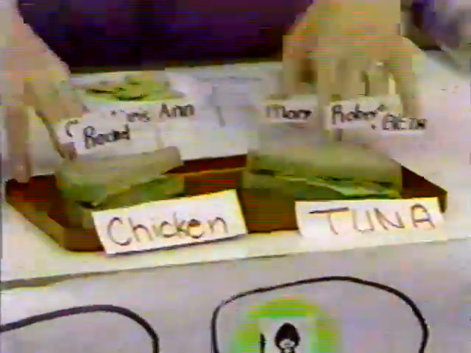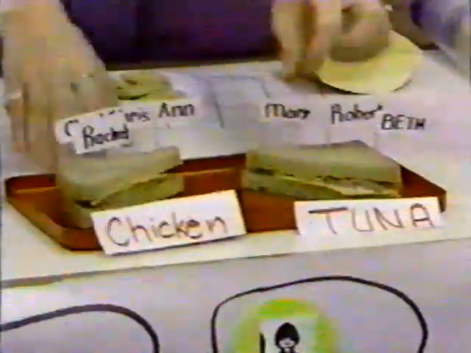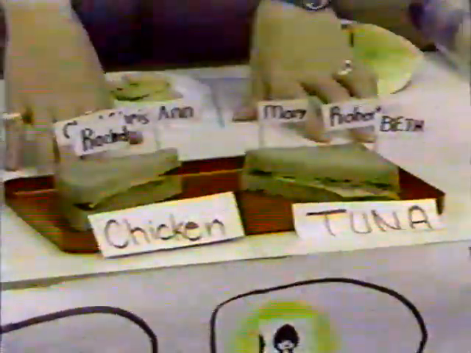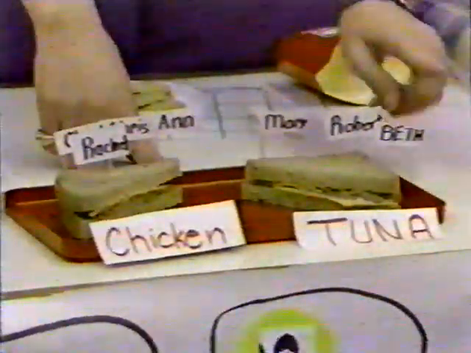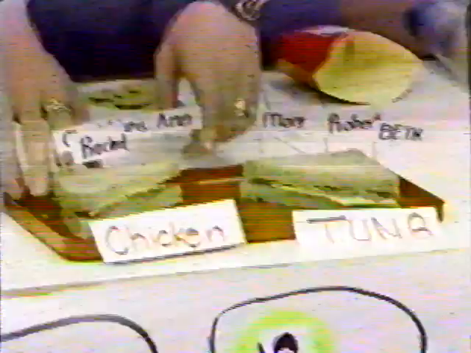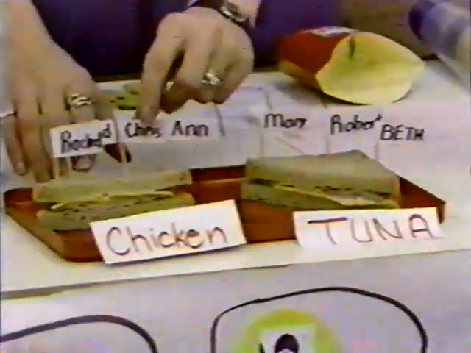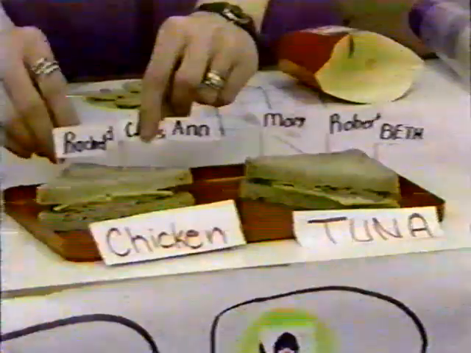Here, you're taking two sandwiches and have the students place little flags into the sandwich as to their preference. Here we have tuna, and Beth and Robert and Mary like tuna. Here we have chicken, and Rachel and Chris and Ann, and who is this right here? Chad.